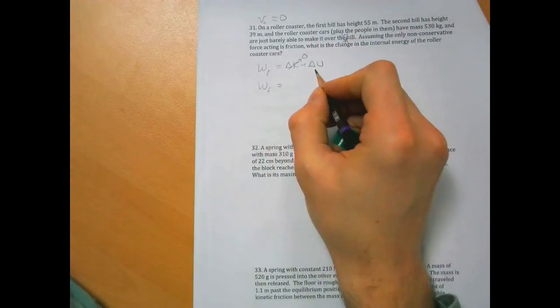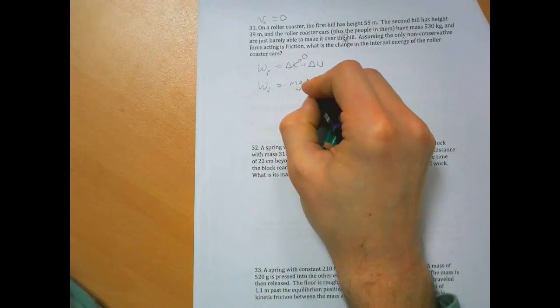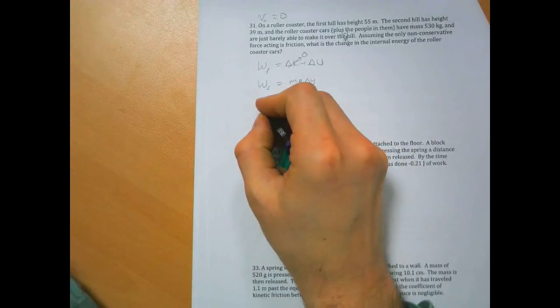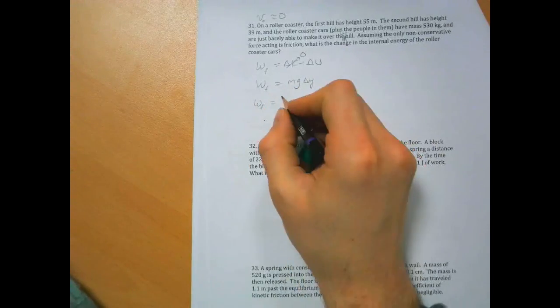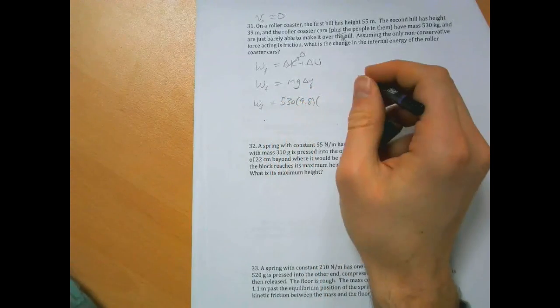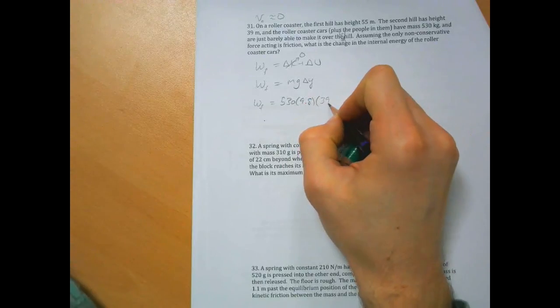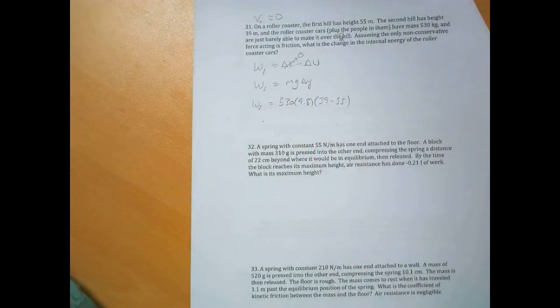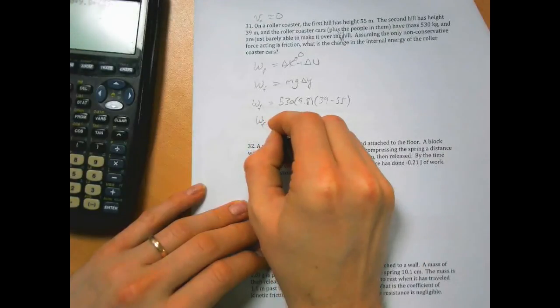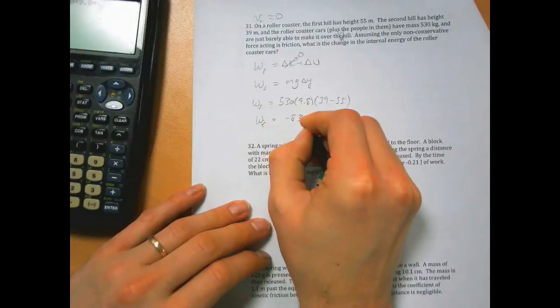For change in potential, we can just plug in our normal formula and then plug in numbers and calculate. Remember, delta y is final minus initial, so 39 minus 55. And then we calculate our answer. So work done by friction is minus 83104.